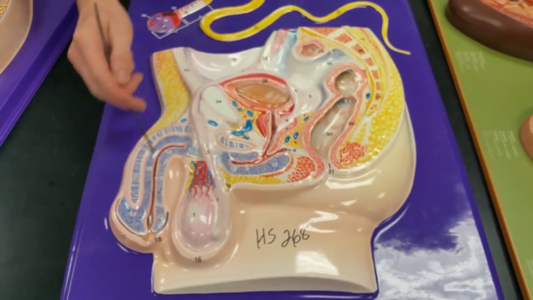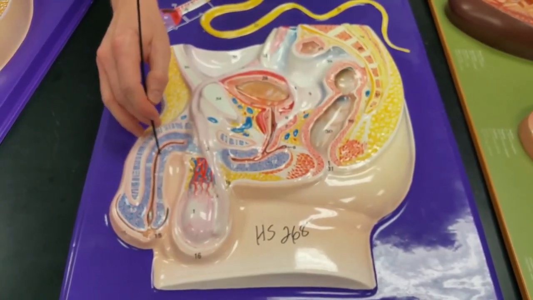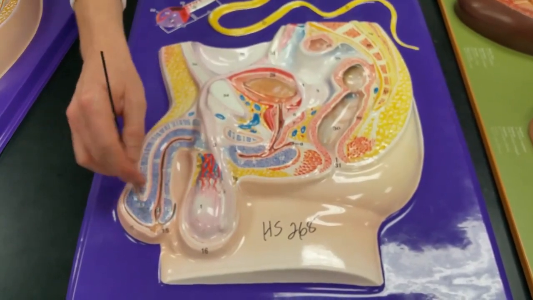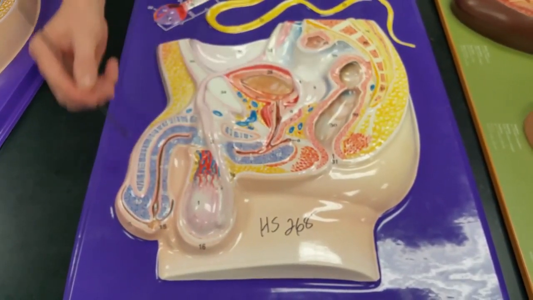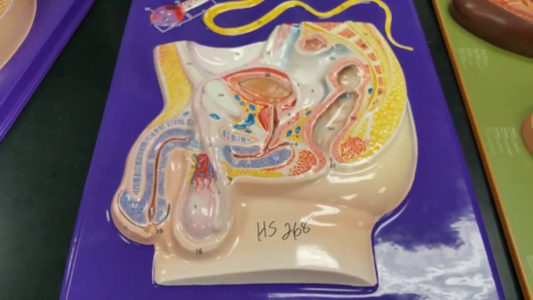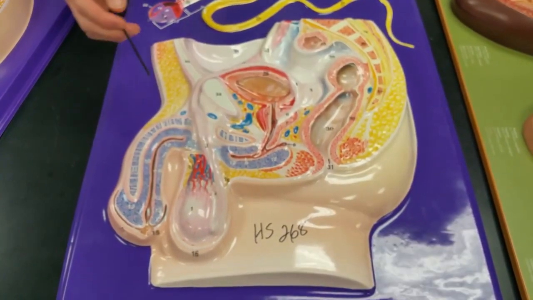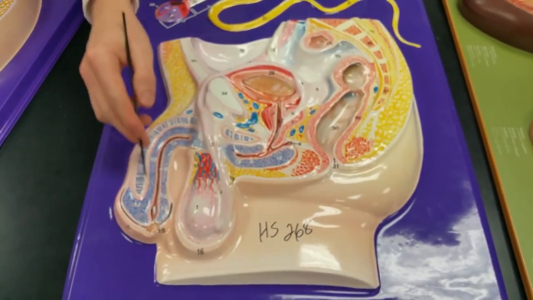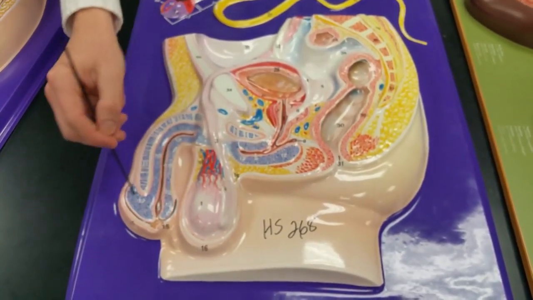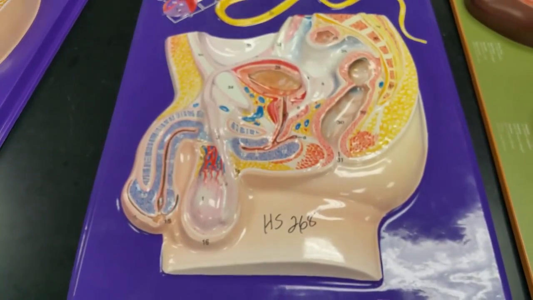All right, so coming down through this part of the penis, we're going to have the corpus spongiosum. Corpus spongiosum, all this part here. And then the corpora cavernosa, the erectile portion of the penis. Okay. All right, so coming down towards the end here, what we would call the head of the penis here, that is the glans penis. And then this opening here is the penile orifice.